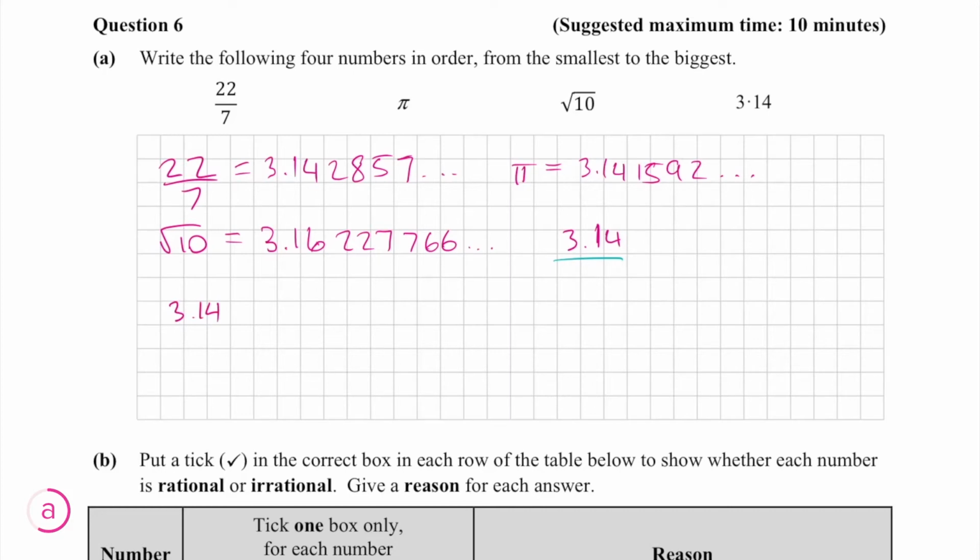Now we have to find the next smallest number, which is between 22/7 and pi. And by looking at this thousandths unit here, we see that in pi it's 1, but in 22/7 it's 2. So pi is the smaller number, which is then followed by 22/7. And then finally √10 is the largest number. And that's all we have to do for part A, which is worth 10 marks.